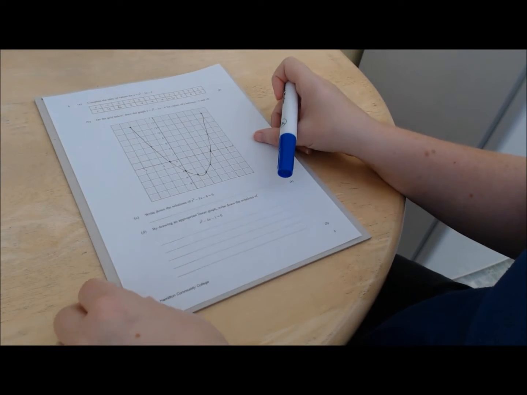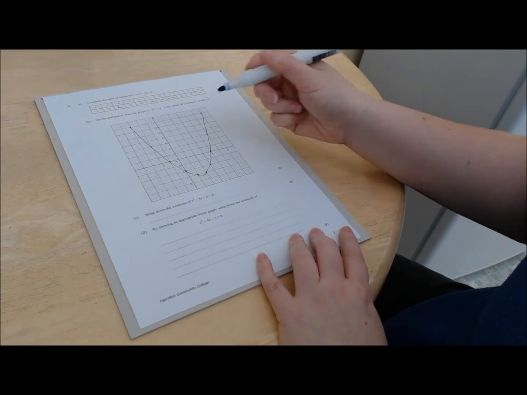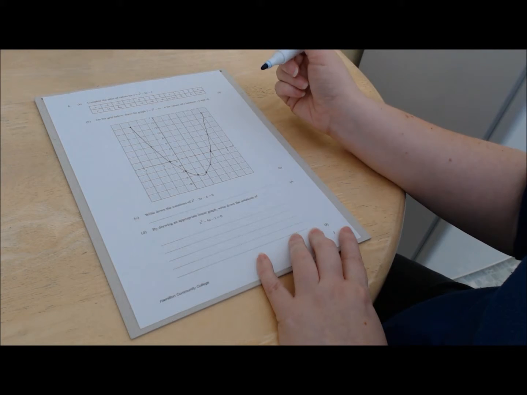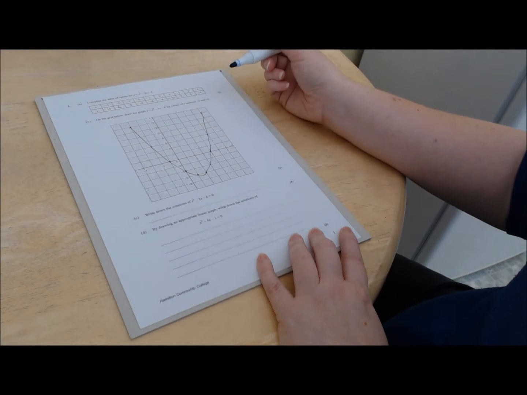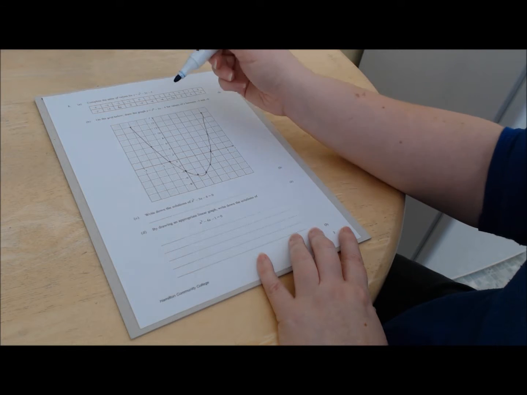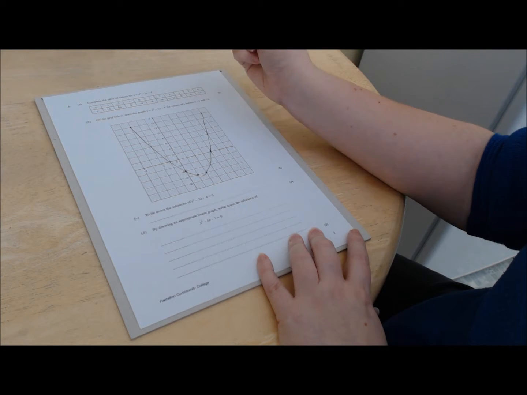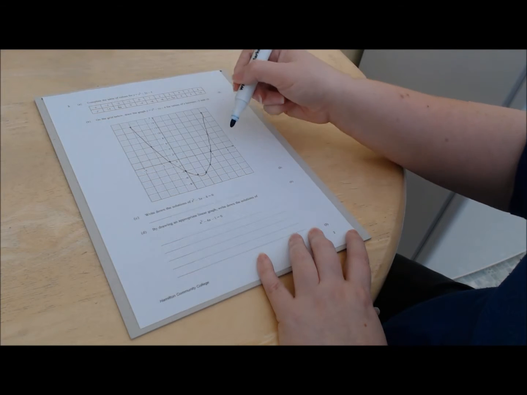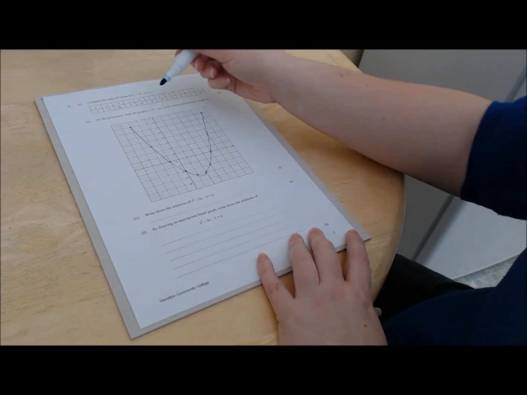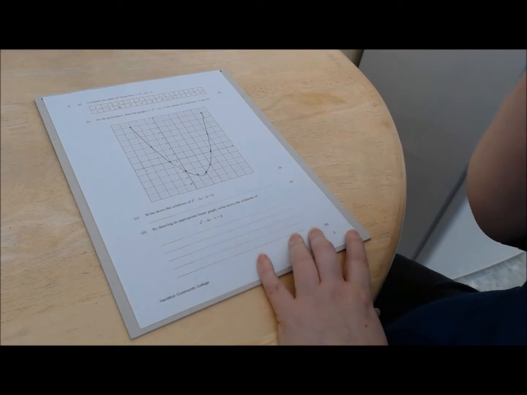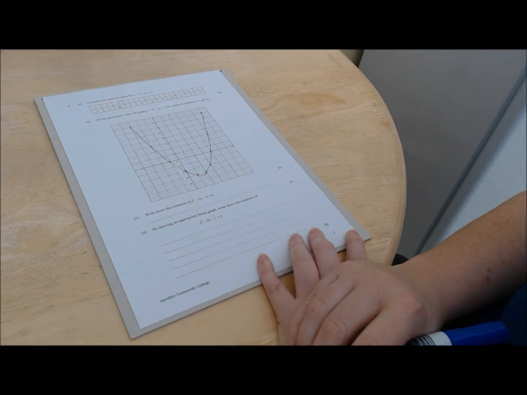So here we have a quadratic graph with a U-shaped curve. I've already gone ahead and plotted that one on here. So this is the graph of y equals x squared minus 3x minus 4. And if you'd been doing this particular one in the test, you would have had to fill in the table and draw this picture for yourself. But I've done those stages already.